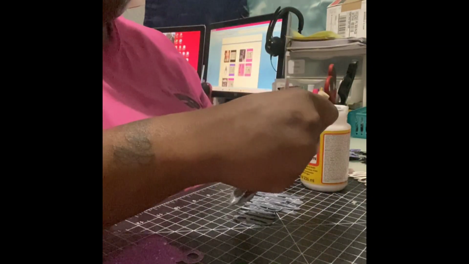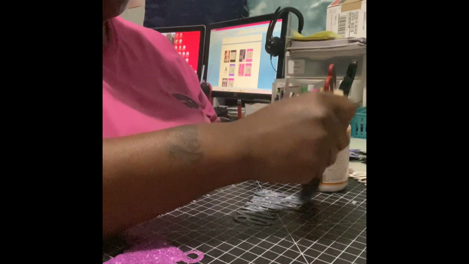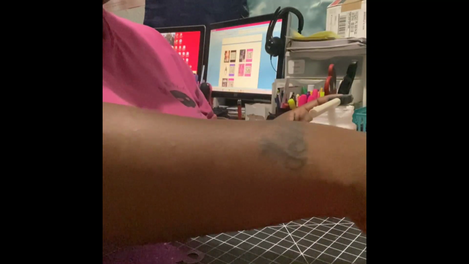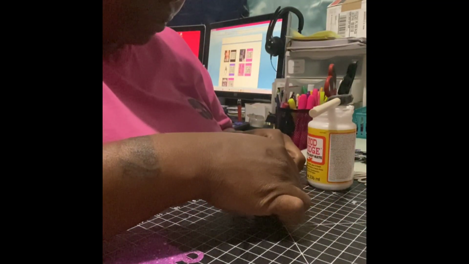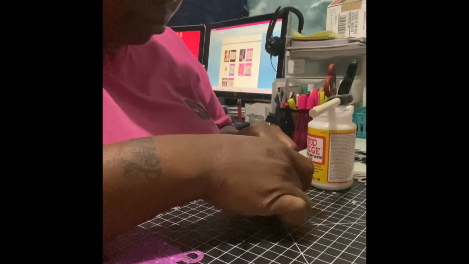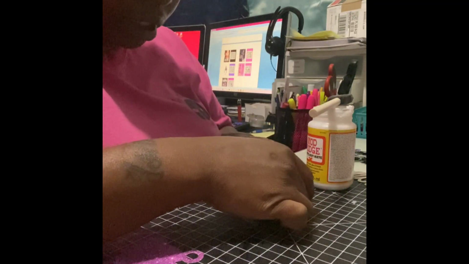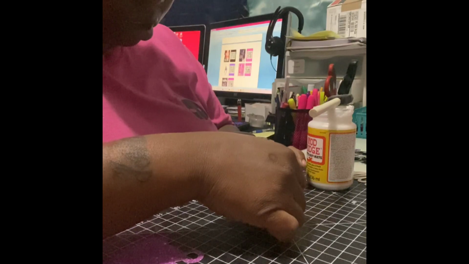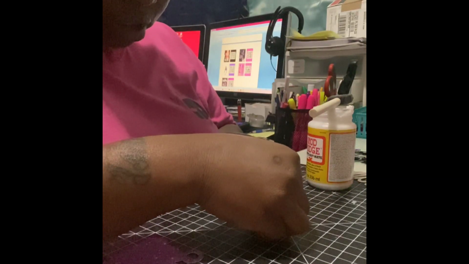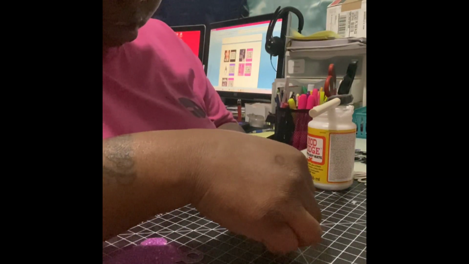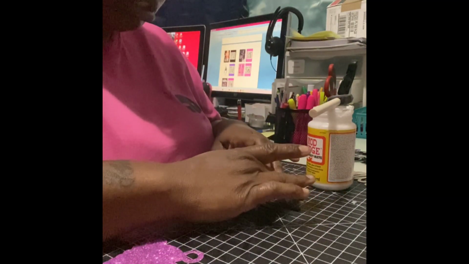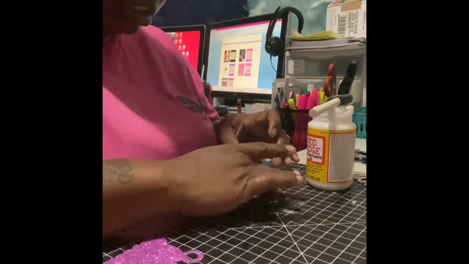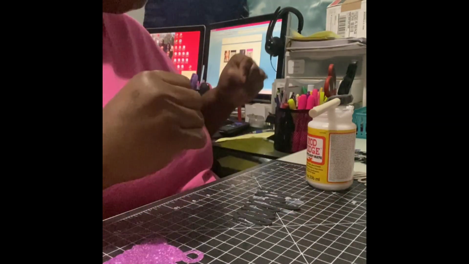And then again with these, since these are going to be under the main one, I just do them in black when I'm printing the additional ones. So I just use the black cardstock for the additional ones. And again, like I said, you just want to make sure they're set pretty good.